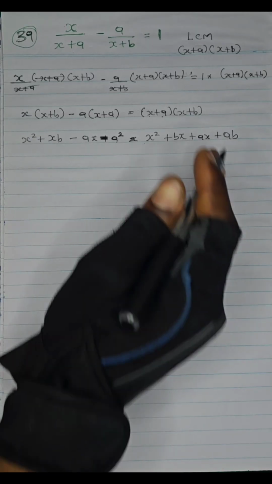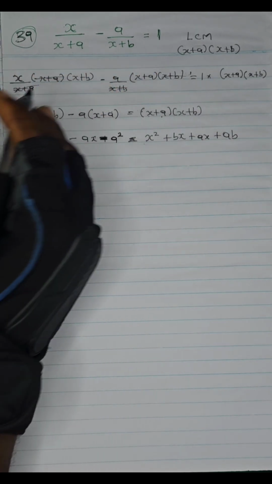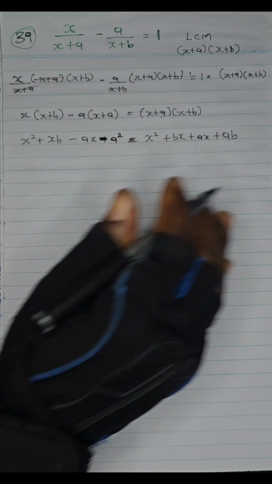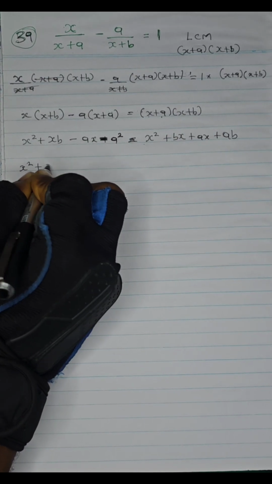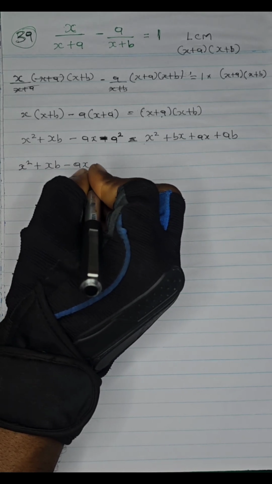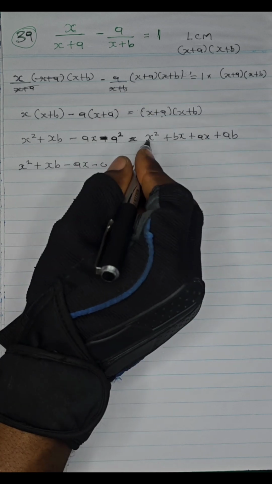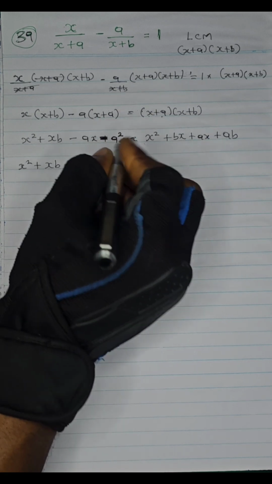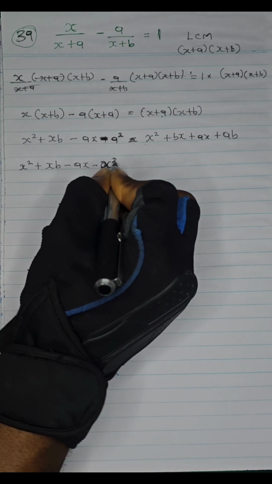So first thing we're going to do is move all the values that have x to one side of the equation, while the rest will go to the other side of the equation. So let's start. We have x squared plus xb minus ax minus, okay, this is a squared, so it's going to the other side. We have x squared. So when x squared crosses the equation, it will be minus x squared.